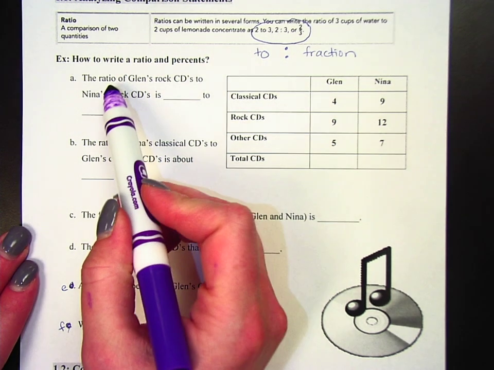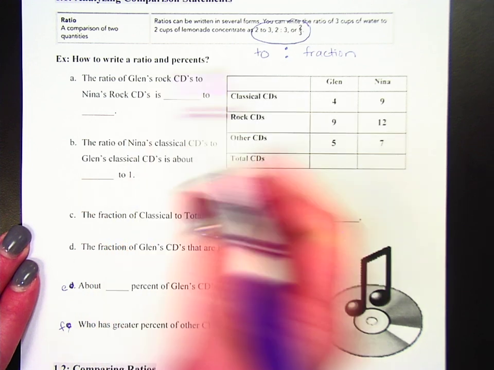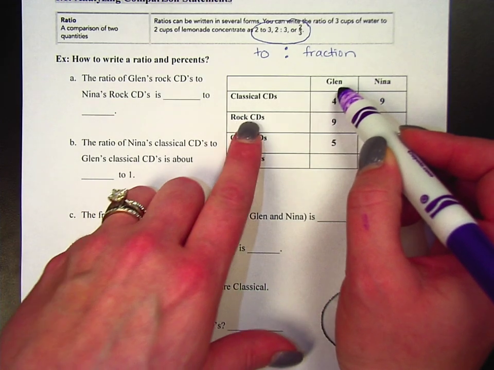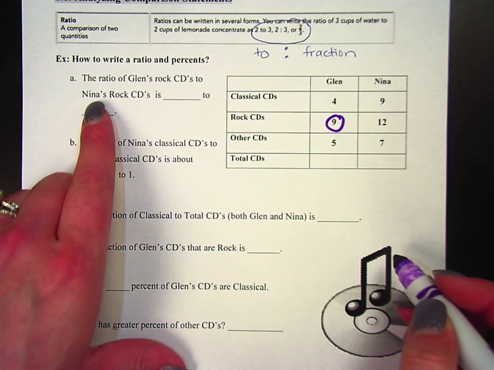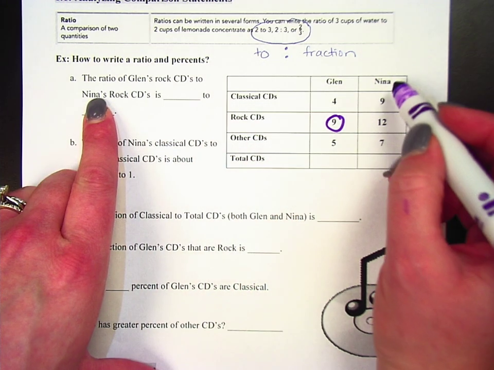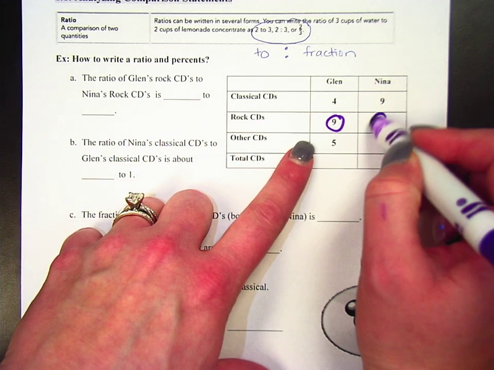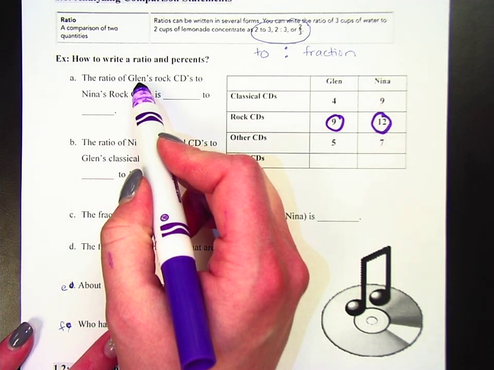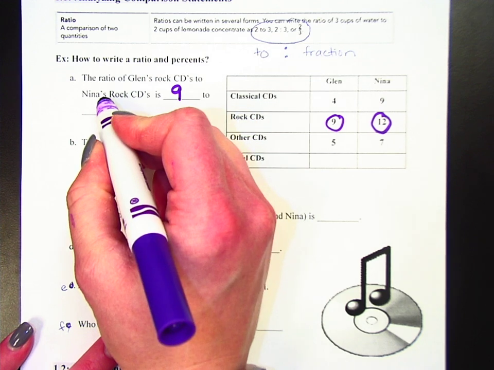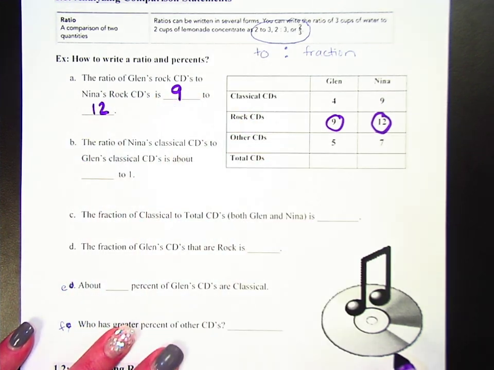Our first one is the ratio of Glen's rock to Nina's rock. I go to Glen and down to rock, and I see 9. Nina and rock is 12. The order matters. We do Glen first, which is 9, to Nina second, which is 12.